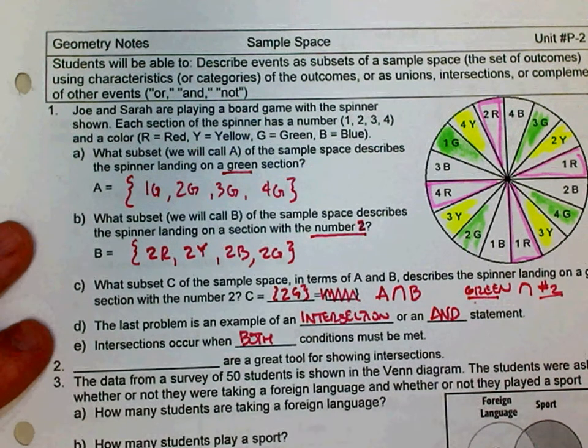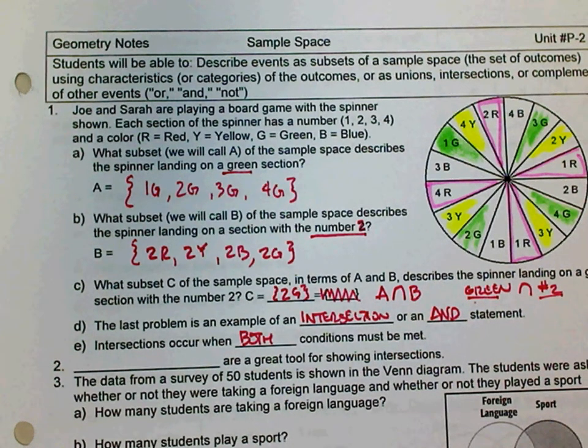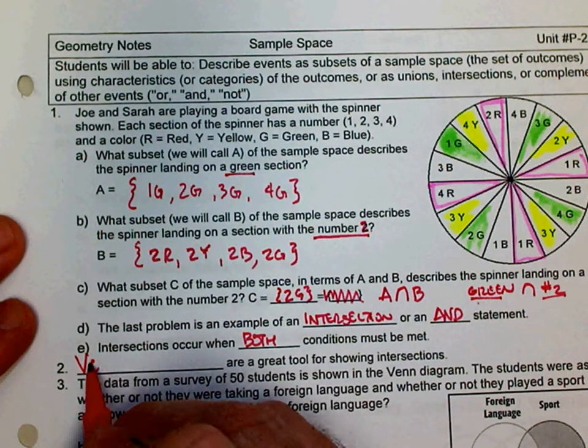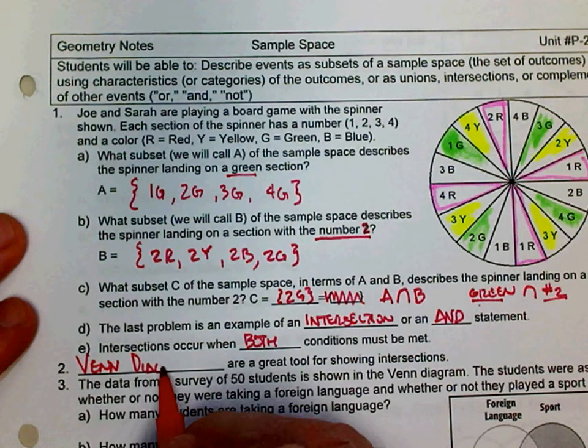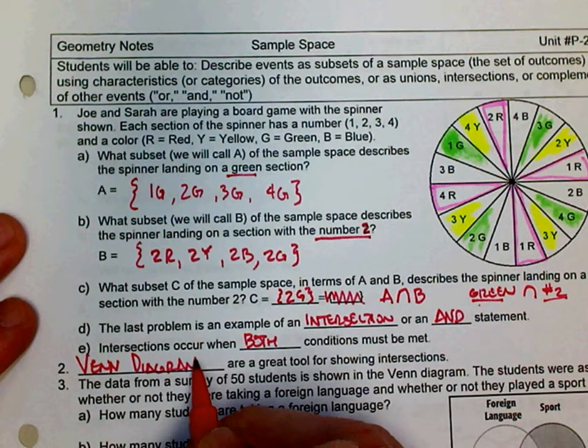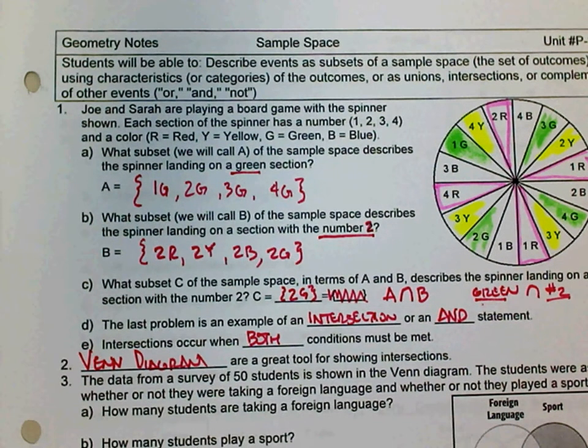When we have to have this and that, both of those items, that's an AND statement. We've used these in the past, and we'll continue to use them during this unit to help us see intersections. Venn diagrams are great because you can quickly notice where you have intersection.